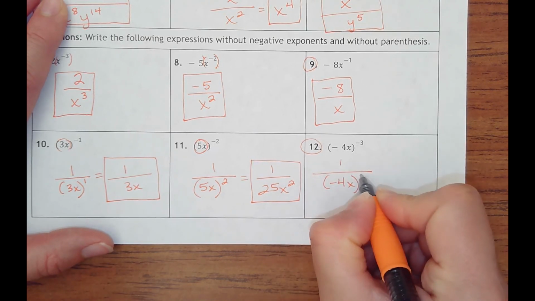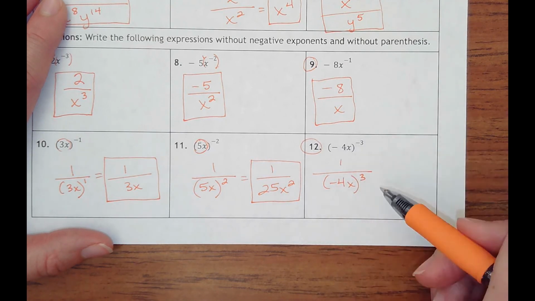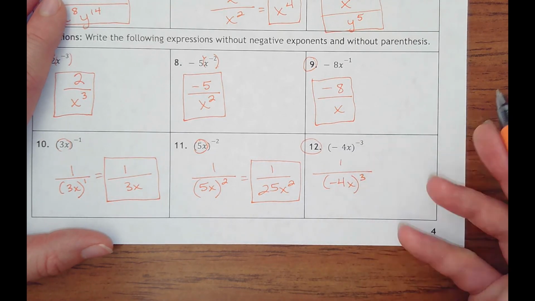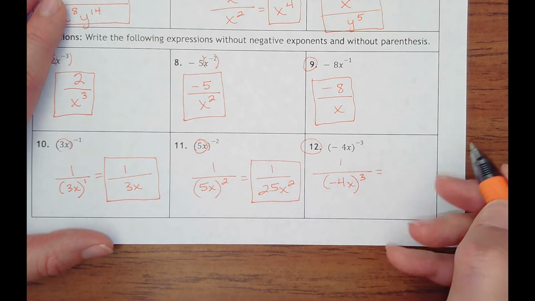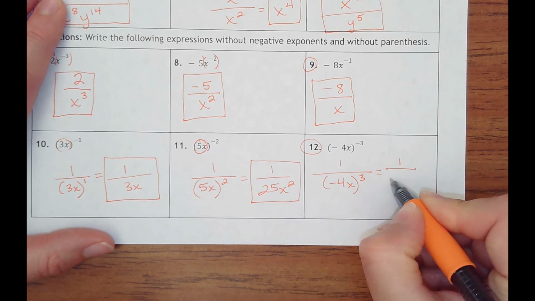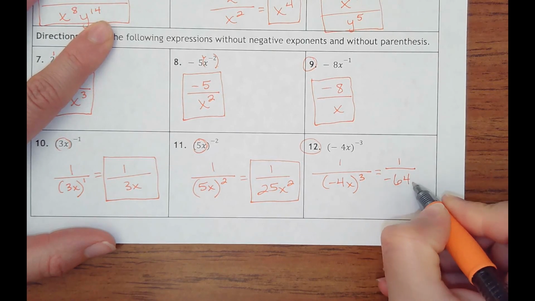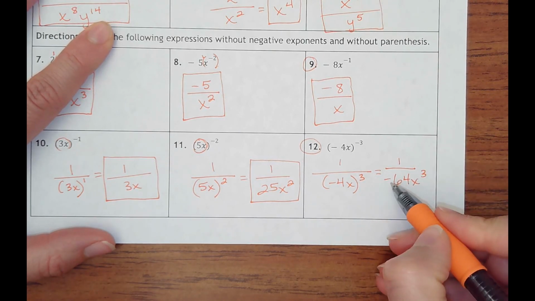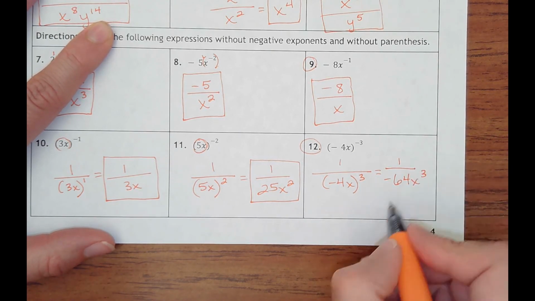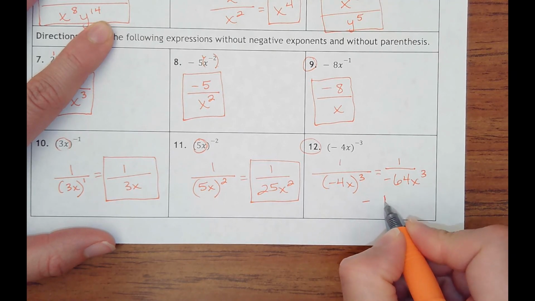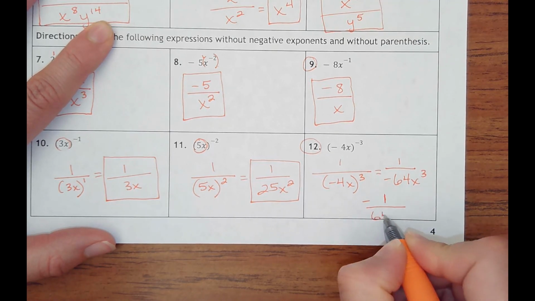My first thing would be to sink this whole thing to the bottom. And then negative 4 to the third power. I know it's a negative. 4 times 4 is 16 times 4 is 64, and then x cubed. The only thing I would suggest is don't leave a negative in the bottom. Float it up. So it's negative 1 over 64x cubed.